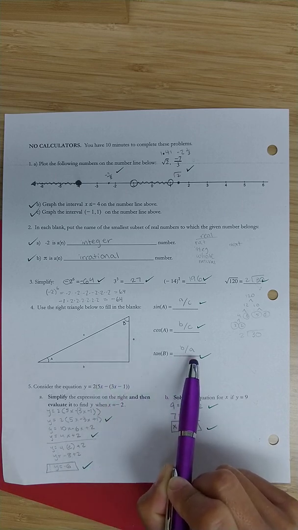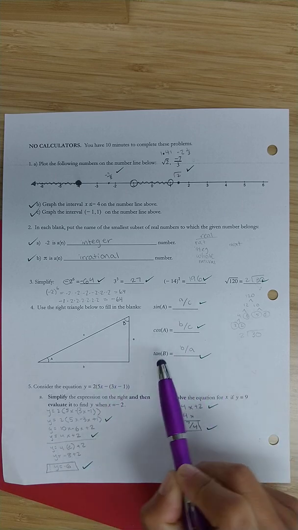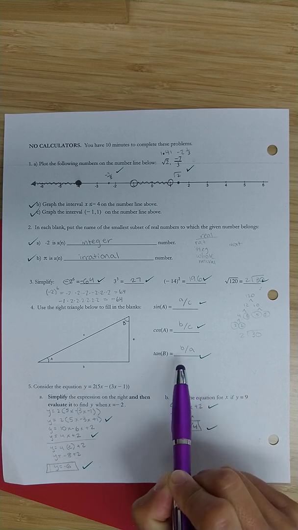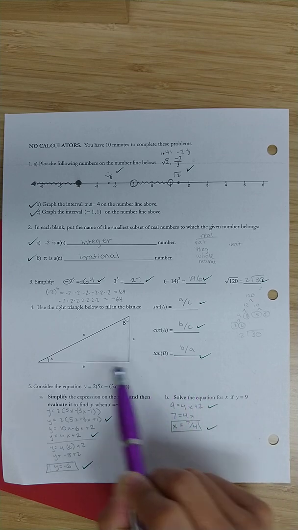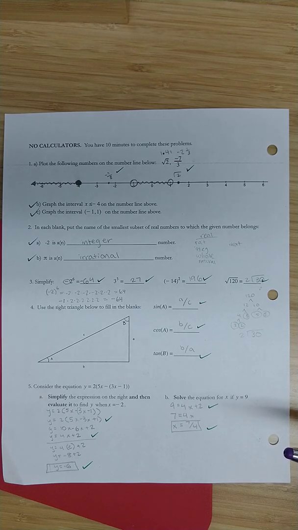A common wrong answer was to do A over B, so not reading that this was the angle B and not the angle A as in the previous questions.